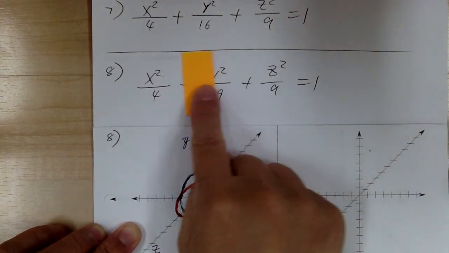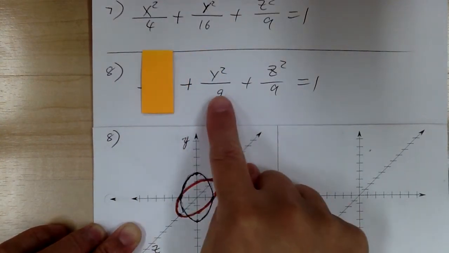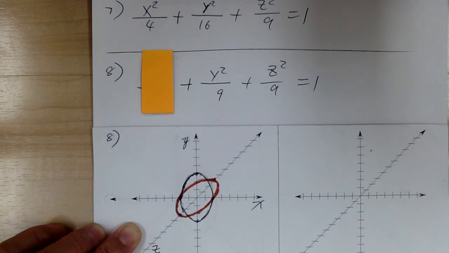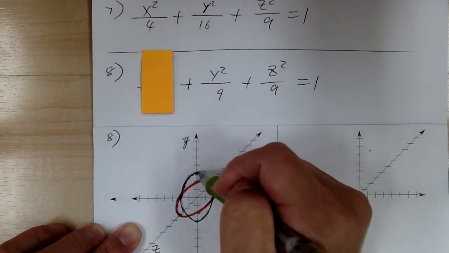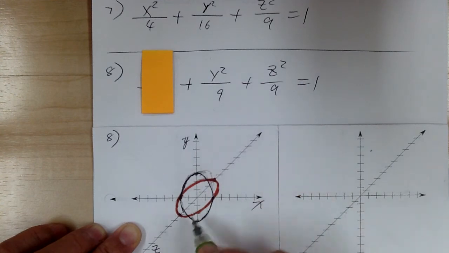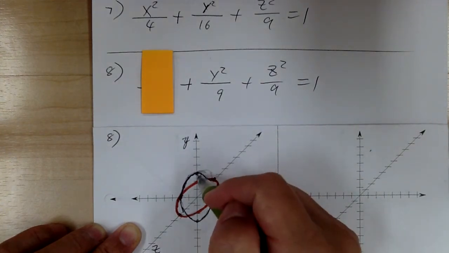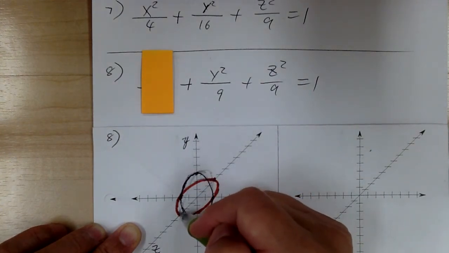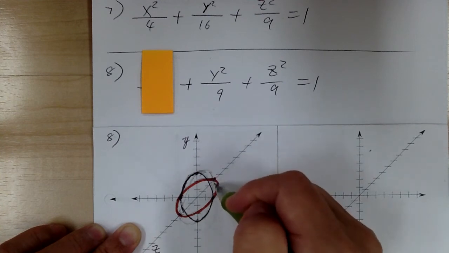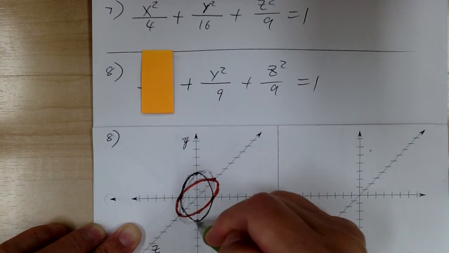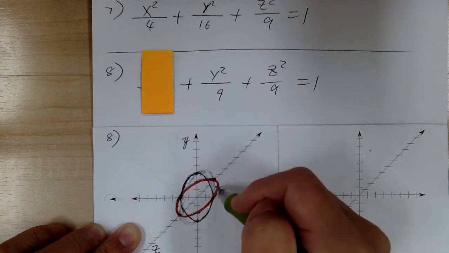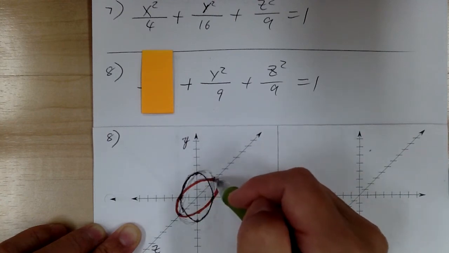Once you're done, set x equal to 0, so you're focusing on the y and the z.